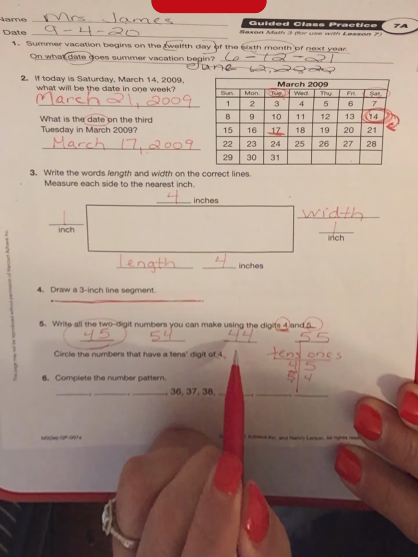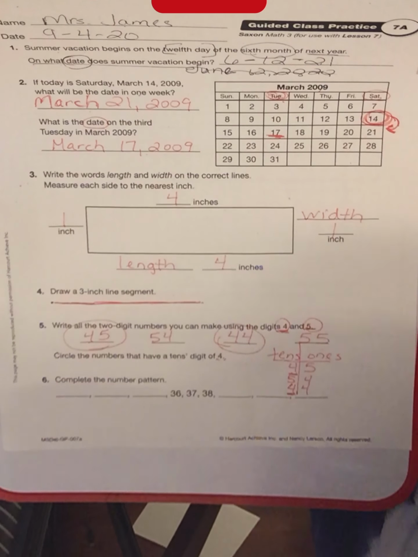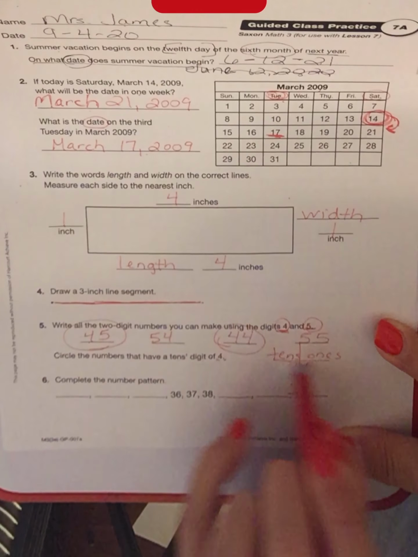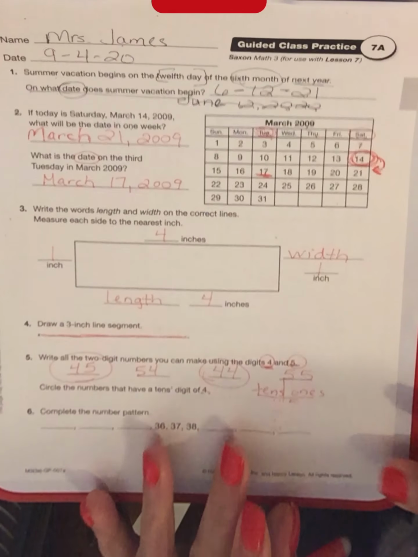No. How about 44? Does it have a tens digit of 4? Yes. And 55 doesn't even have any 4s. So that one's not going to work. Okay, so you can always make one of these charts on your paper. Off to the side, and that'll help you.